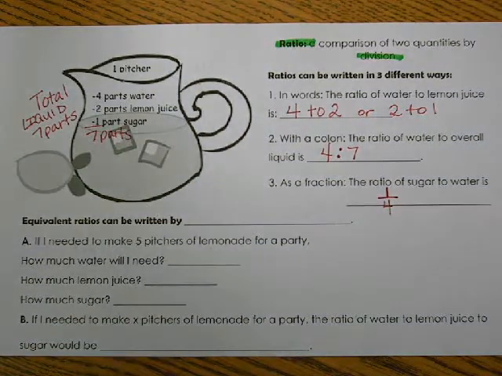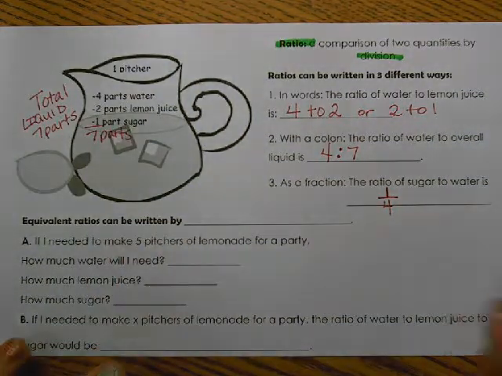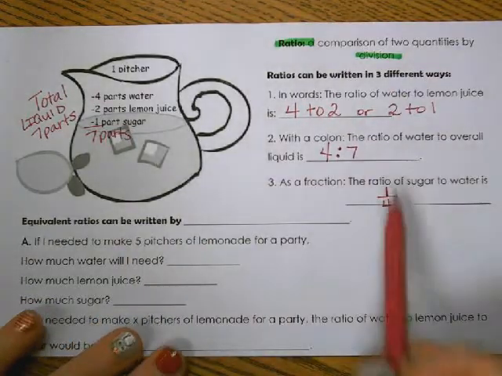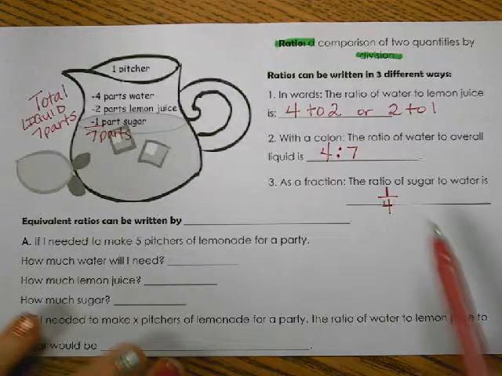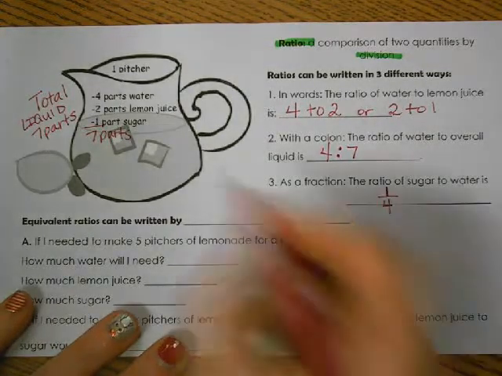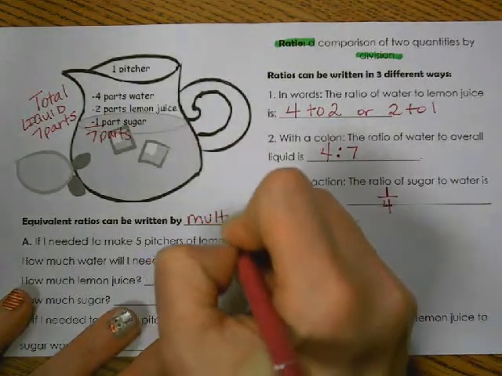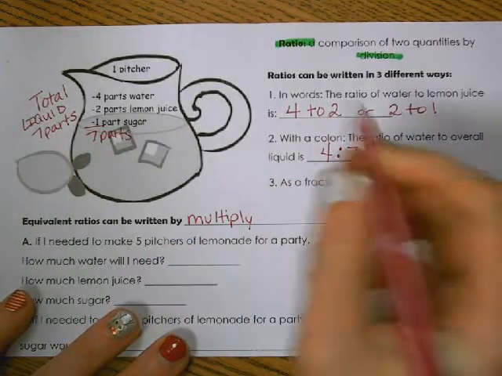Okay? Alright, the next step says equivalent ratios can be found by, if I want to find something that's equal to 1/4, if I wanted to find another ratio, all I'd have to do is multiply or divide all parts.